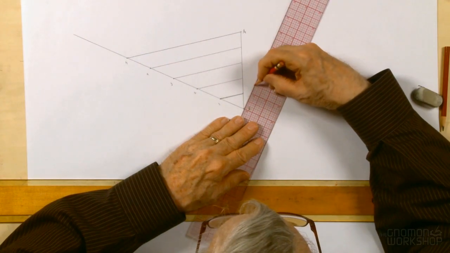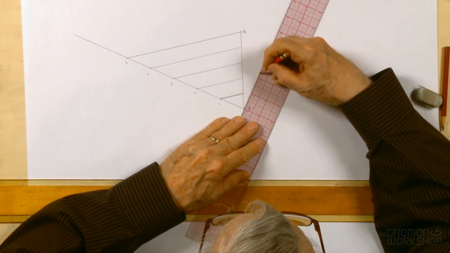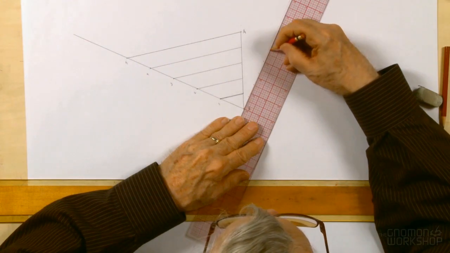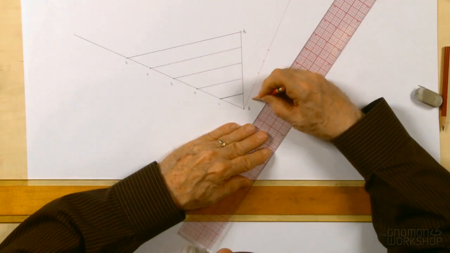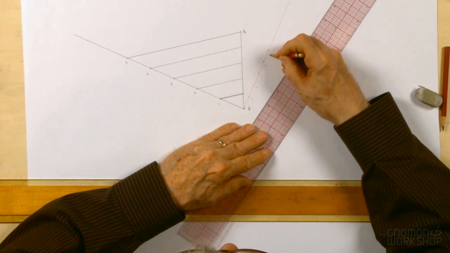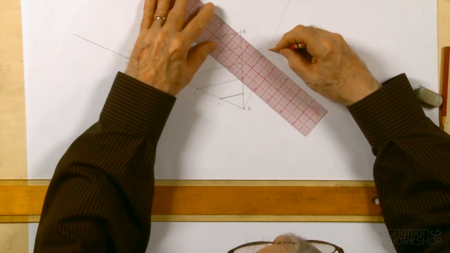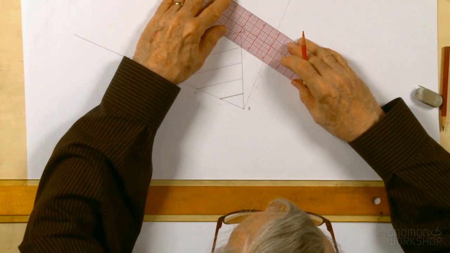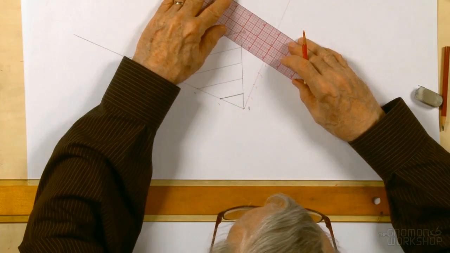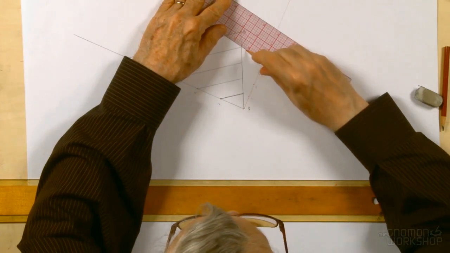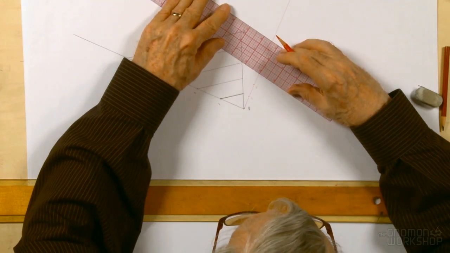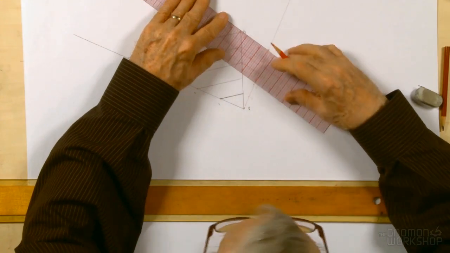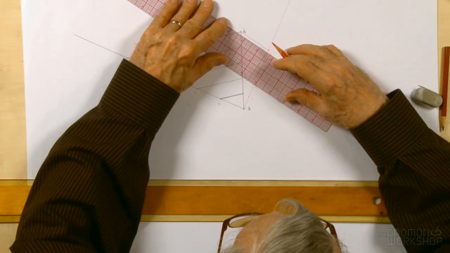1, 2, 3, 4, and 5. All right, 1, 2, 3, 4, and 5. And I'm going to draw a line from 5 to A. Now I'm going to parallel that line from 4. Line up with 4 here. Now from 3, paralleling line 5A. Then from 2, paralleling the lines above.